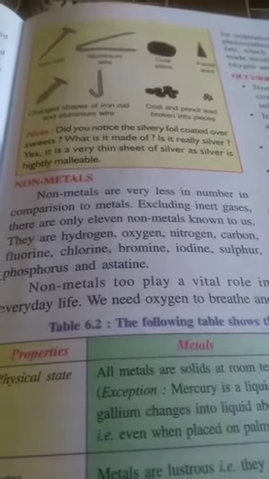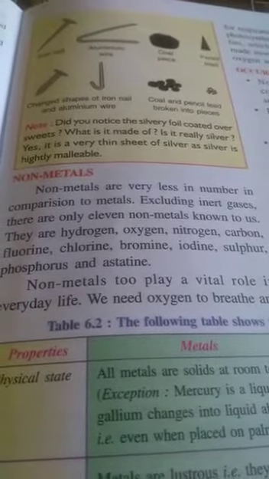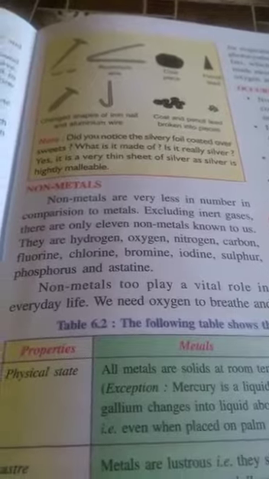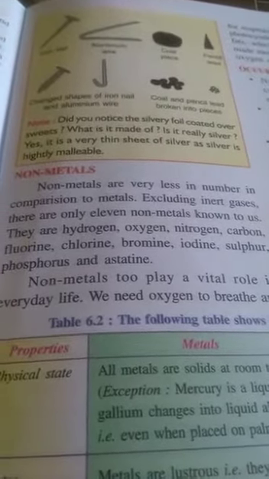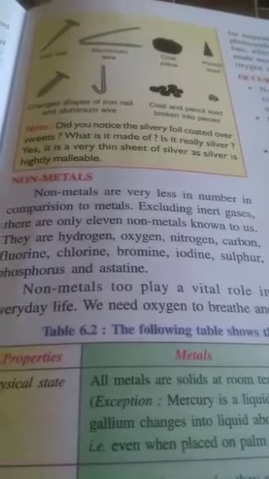Non-metals are also very important in our daily life. Oxygen, you know, is very important to us because it is required for breathing. Nitrogen is 78% of the air. It forms the proteins that are very important.